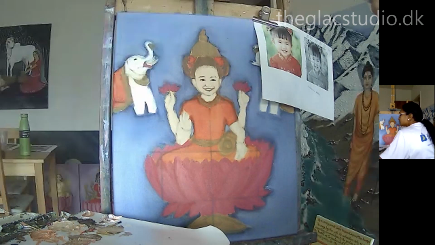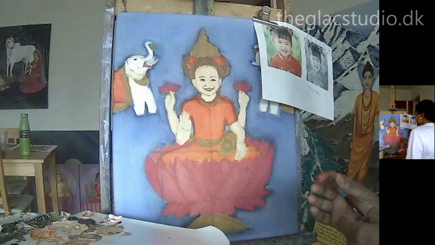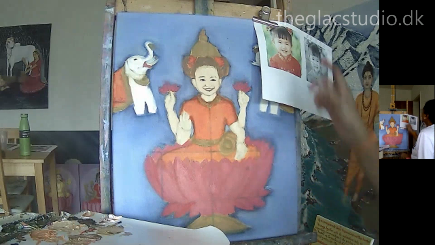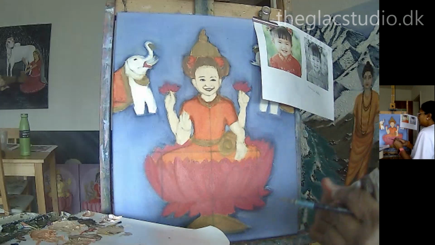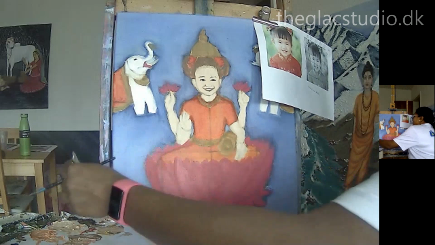Possibly a zero brush. Let me find one. Yes, I think I have one here. Yes, a zero brush, and I'm going to get started with working on her eyes now. For her eyes I would need a bit of burnt umber. Her eyes are really on the brownie zone.